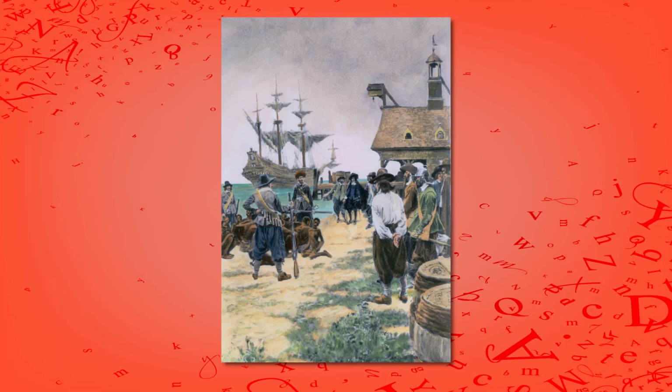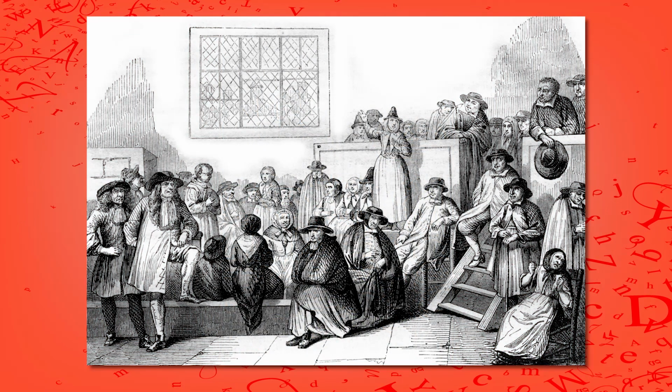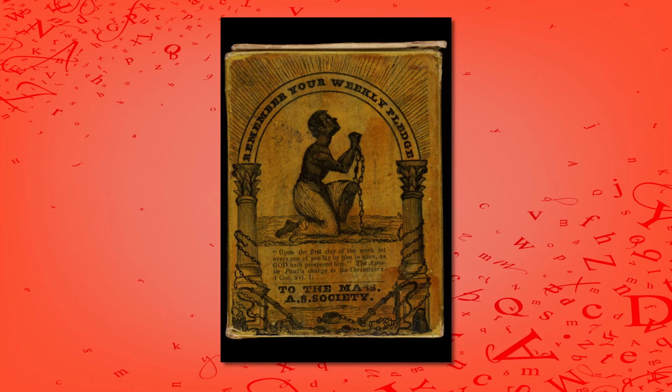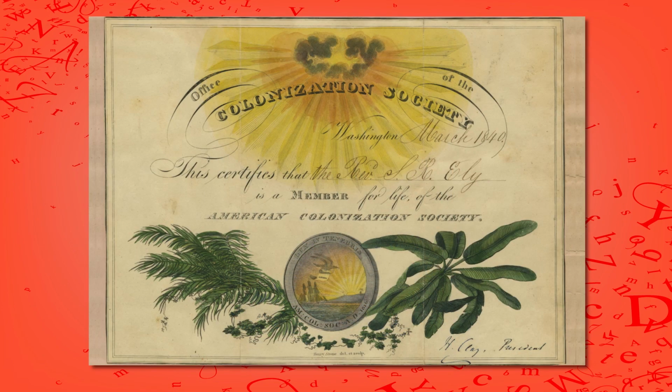As early as 1619, when enslaved Africans were first brought to the Jamestown colony, there have been people who voiced their opposition to the institution of slavery. During the 17th century, the Quakers were the first organized religious group to condemn slavery. But it wasn't until the 19th century that the anti-slavery movement really gained traction. In 1816, the American Colonization Society formed with the aim of sending formerly enslaved people to a colony in West Africa, and they succeeded in relocating over 12,000 people to what later became the nation of Liberia.